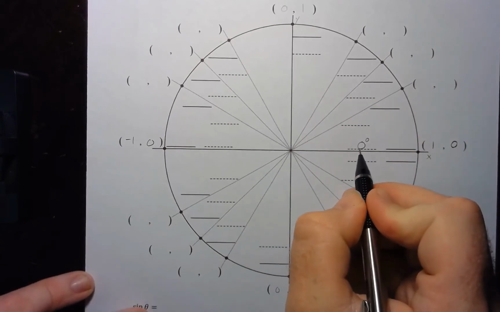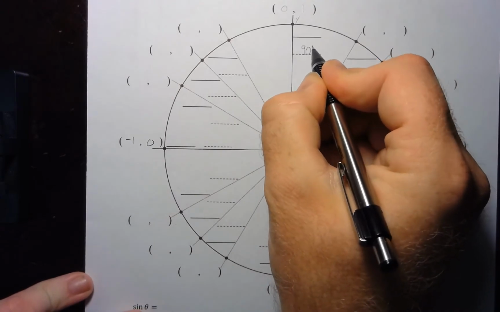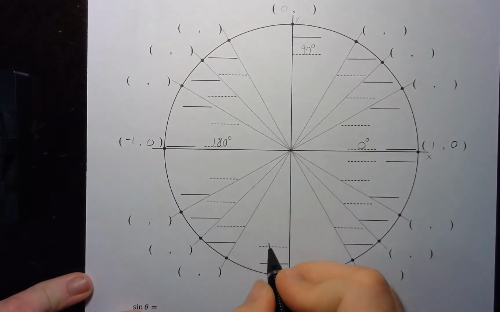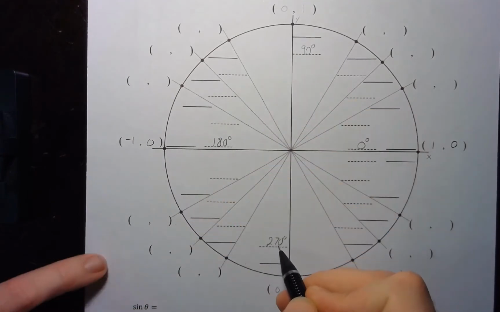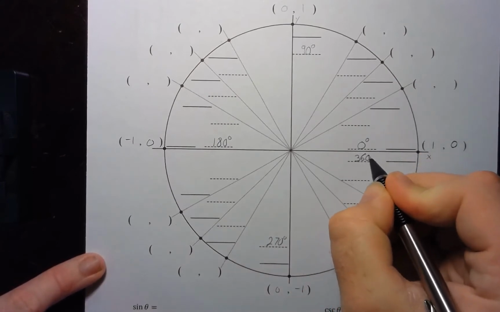So this is 0 degrees. I'm going to move up to this location up here and write 90 degrees. Then I move down to here. That's 180 degrees. When I move over to here, that's going to be 270 degrees, keeping in mind that all I'm doing is adding 90 every single time. Then when I get back to this line right here, I'm repeating the same location.